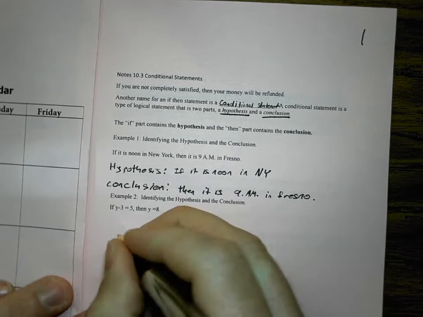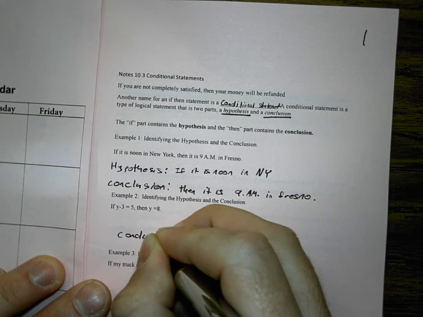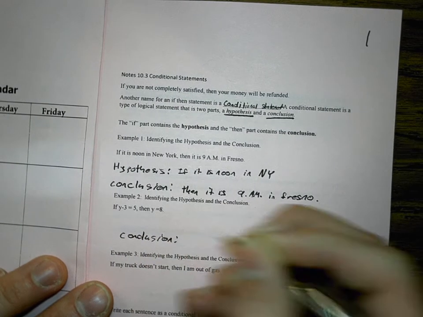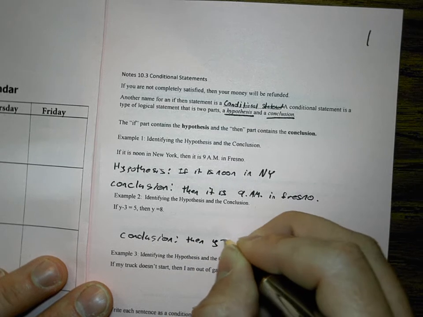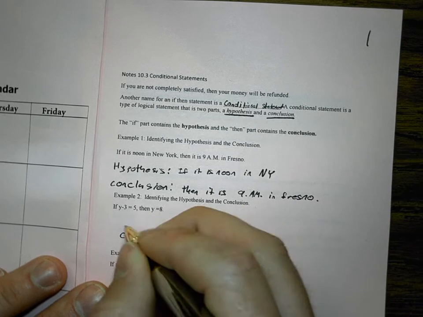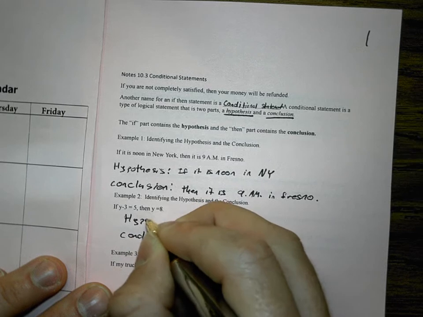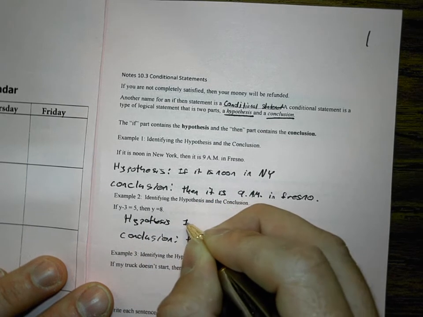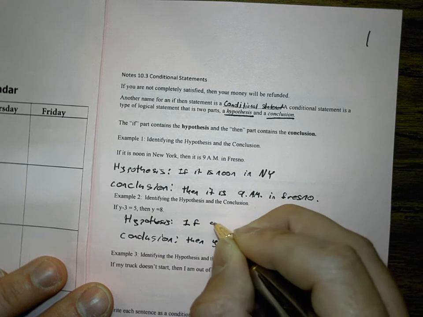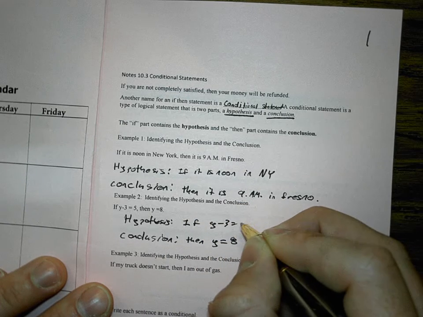If y minus 3 equals 5, then y equals 8. What's the conclusion? Yes, then y equals 8. The hypothesis is if y minus 3 equals 5.